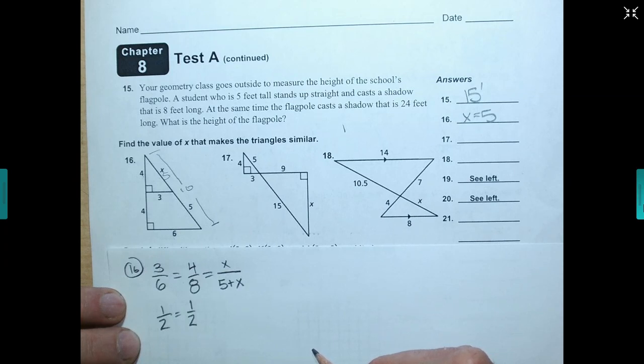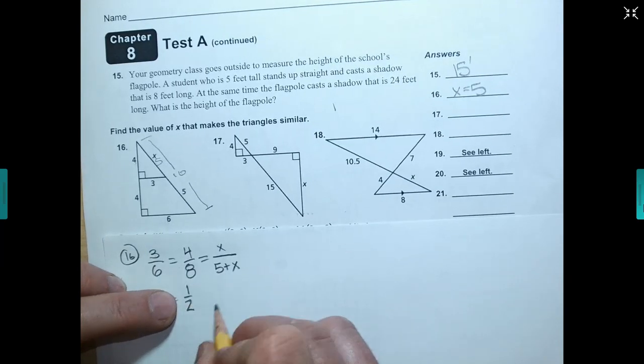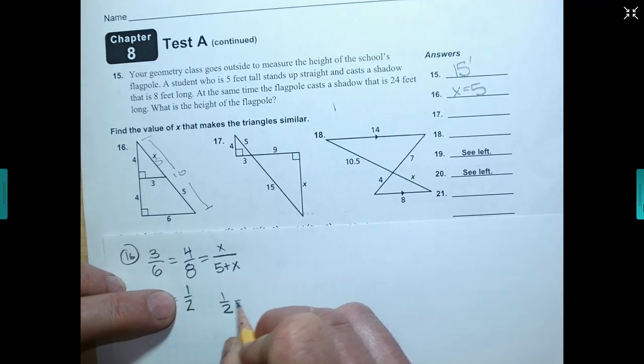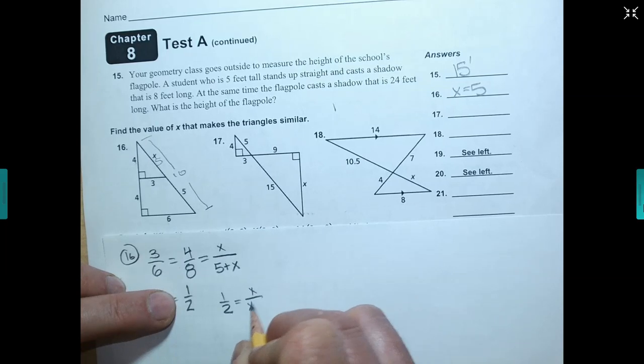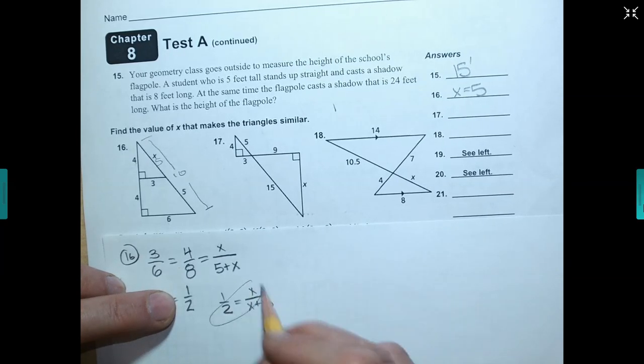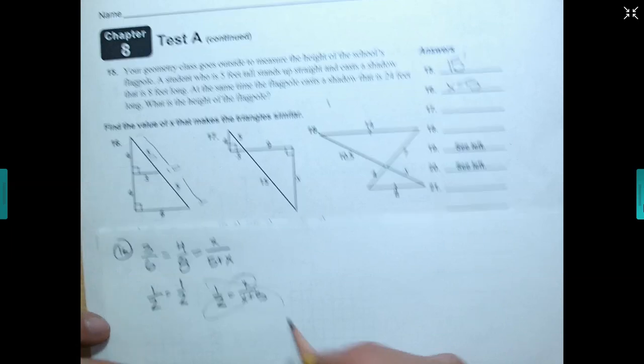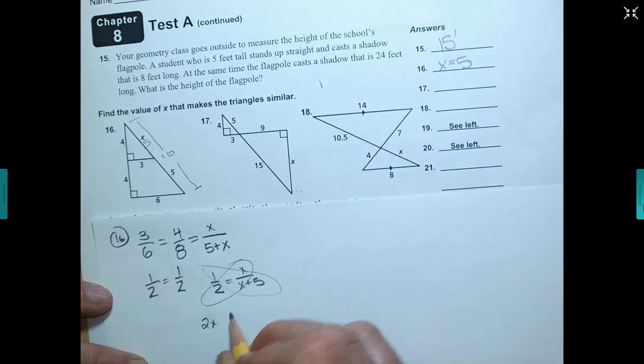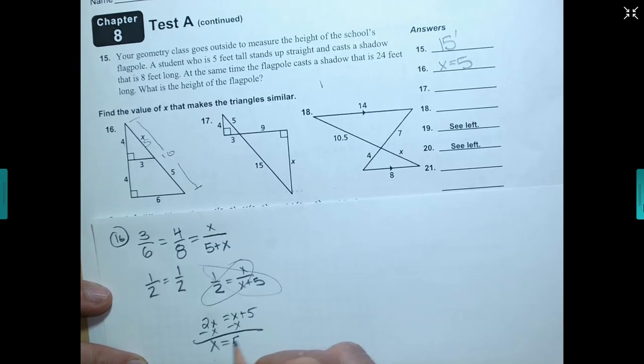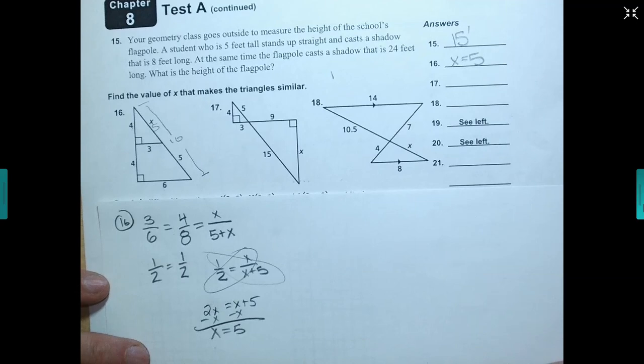Could I put it into an equation? Sure. Here's my scale factor. 1/2 equals x over x plus 5. So let's do that. So I have 2x equals x plus 5, minus x, and I have x equals 5. So there you go.